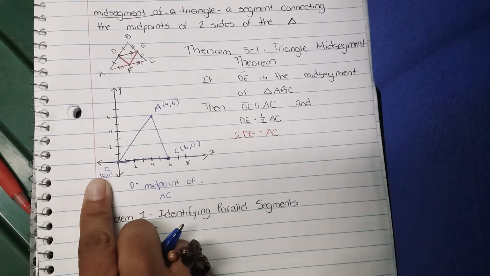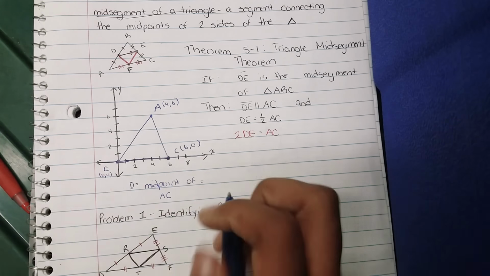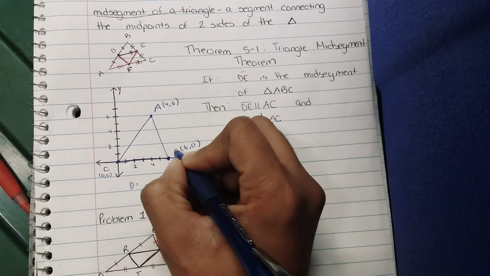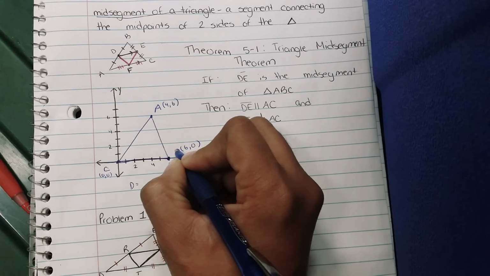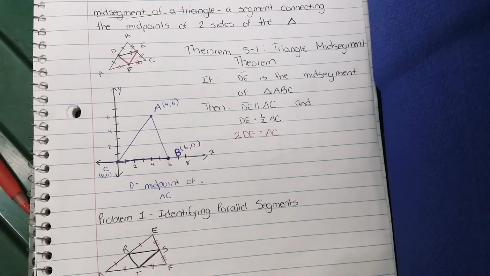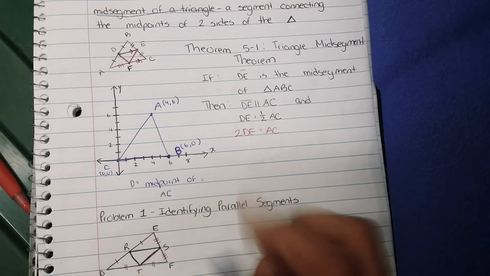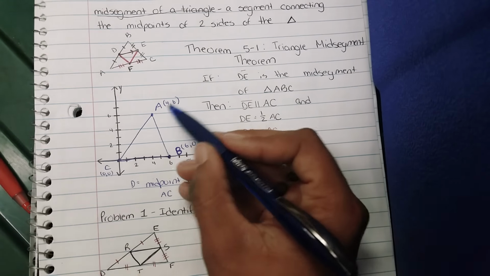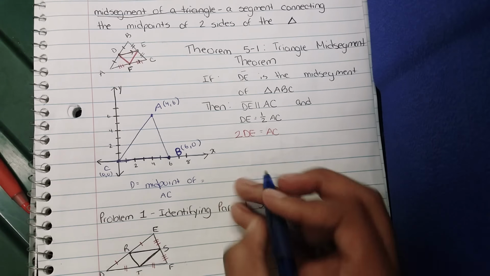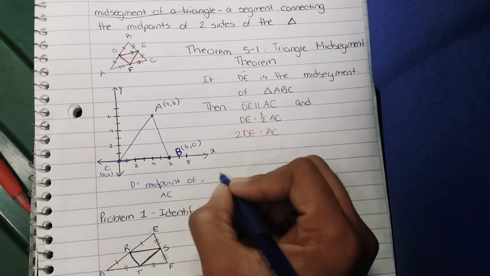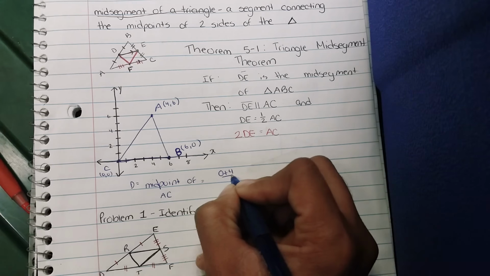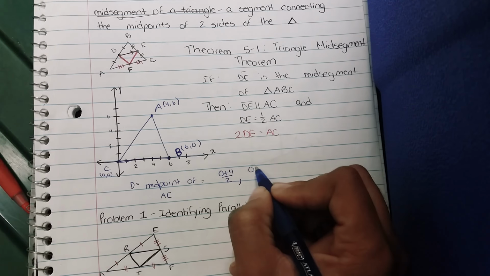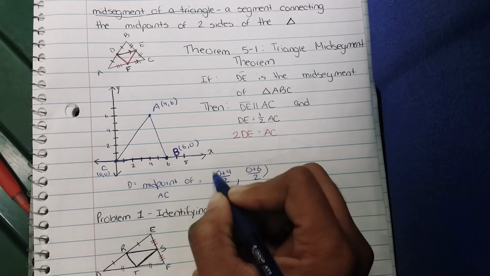So this is my origin here, 0, 0. Oh, I just realized I made a mistake here. This here should be B. Sorry about that. So this is point B. So if D is my midpoint of AC, I need to find the midpoint. So I'm going to find the average of the x's, the average of the y's. So that would be 0 plus 4 over 2, and that would be 0 plus 6, the average of the y, over 2.